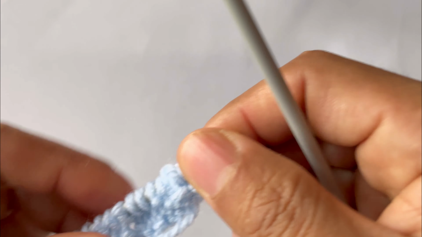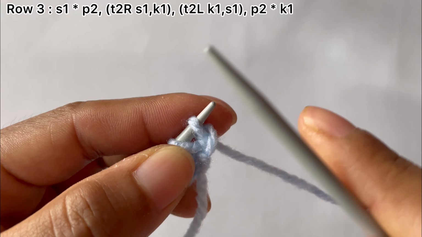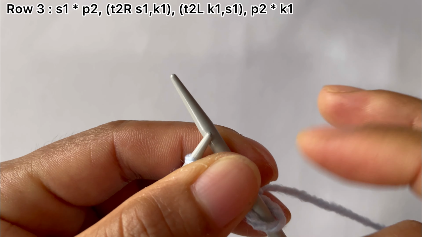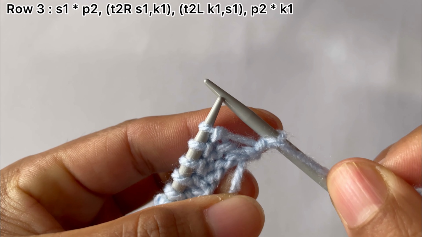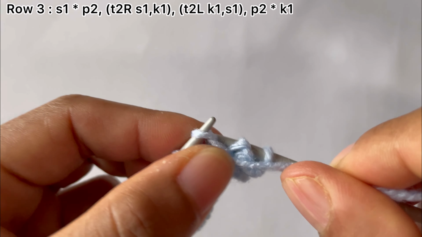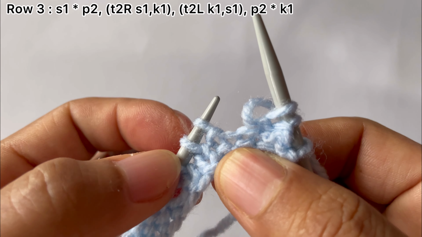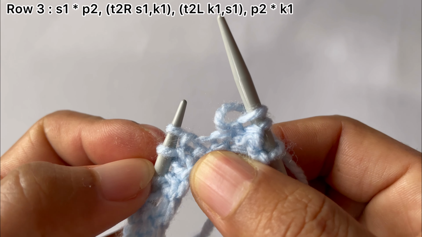Row 3 right side. For row 3 right side, your edge stitch, slip on the right side, and start the repeat from here for repeat pattern. Purl 2, and then twist 2 to the right way. This knit stitch, we are going to twist this knit stitch to the right way.